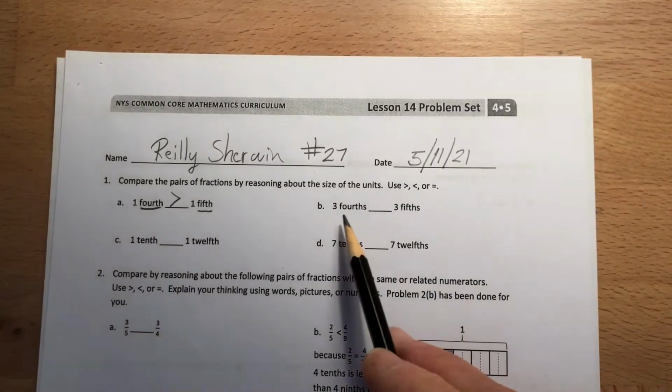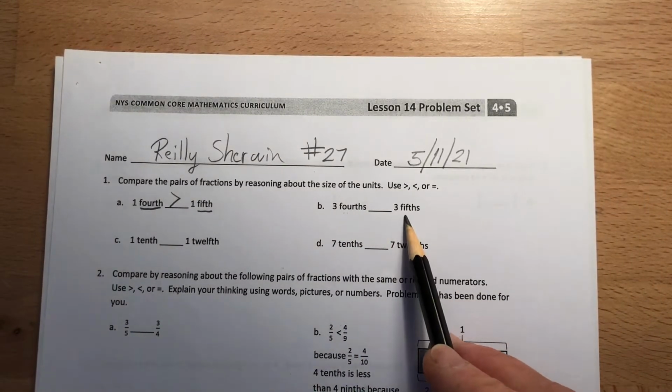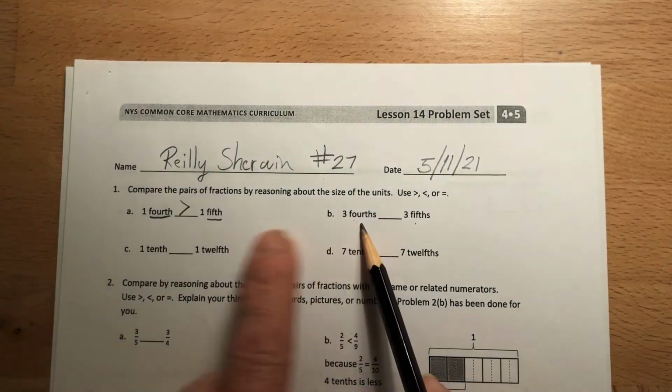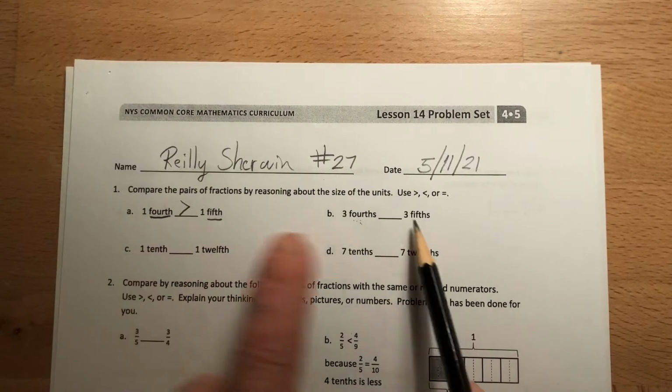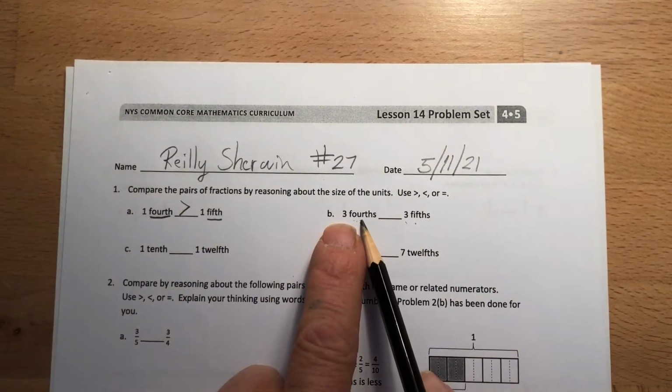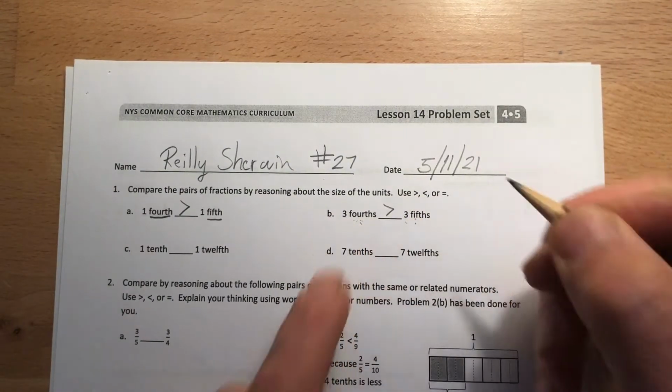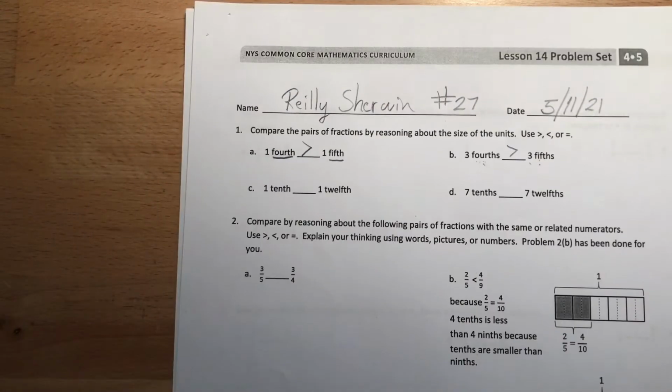Try this one. How about 3/4 and 3/5? Okay, that'd be the same exact thing. Now I'm dealing with the same sizes I dealt with over here, except I have more of them. So I've got 3 big pieces and 3 smaller pieces. This is still going to remain the same. Okay. How about over here?